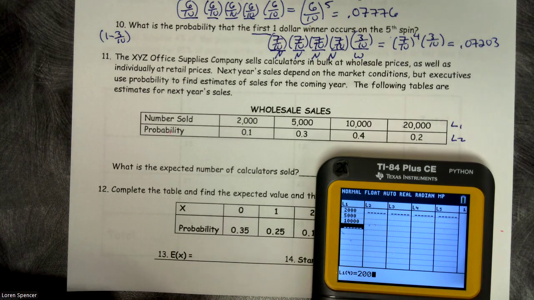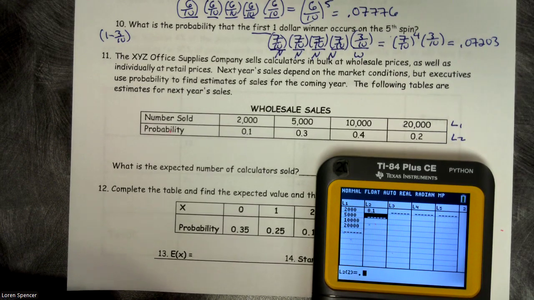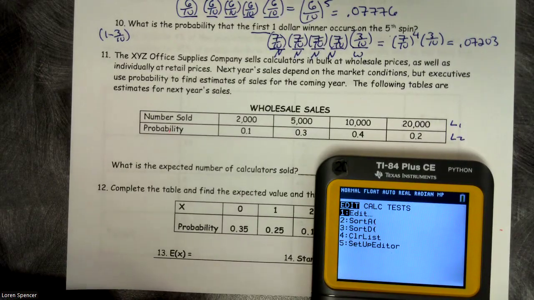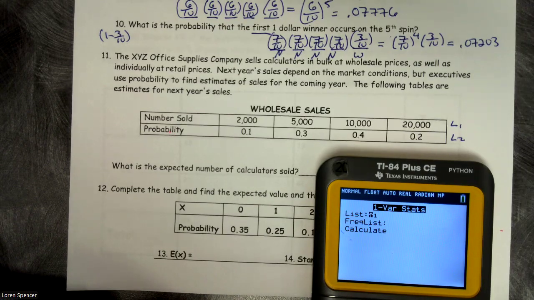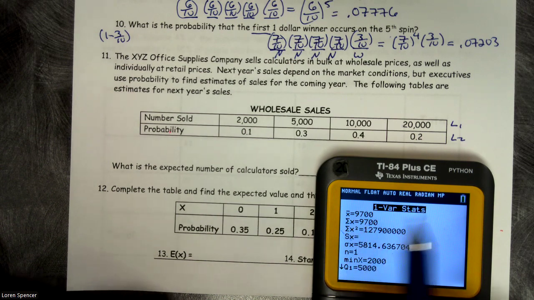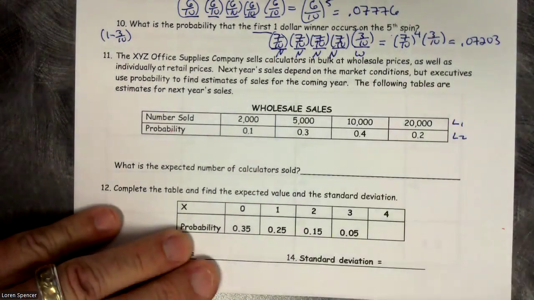And we get 9,700, because X bar, the expected number of calculators, is the average or mean, which is the X bar. So in this case, 9,700 calculators.